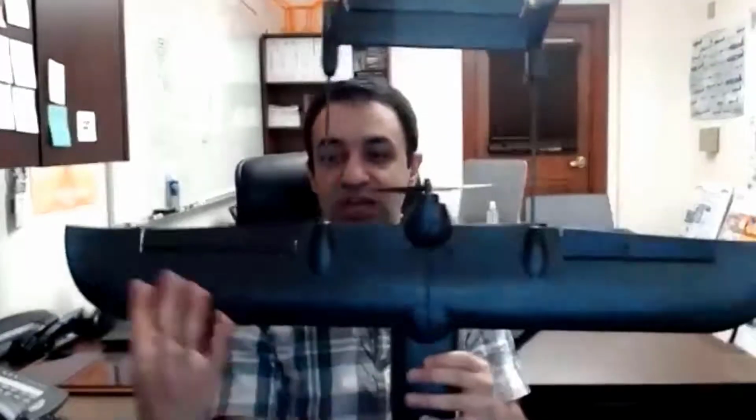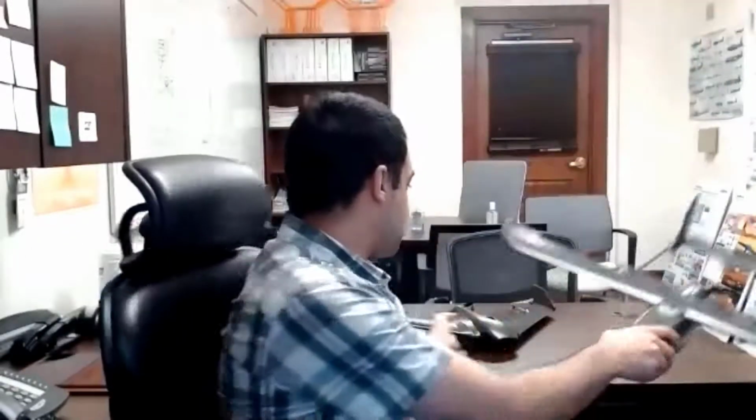To show you, I have these three examples here. This is a wing shape with a high value of the aspect ratio. This is a wing shape with a moderate aspect ratio. And this example was a low aspect ratio fixed wing drone. So these are the three different aspect ratios that we have for our groups.